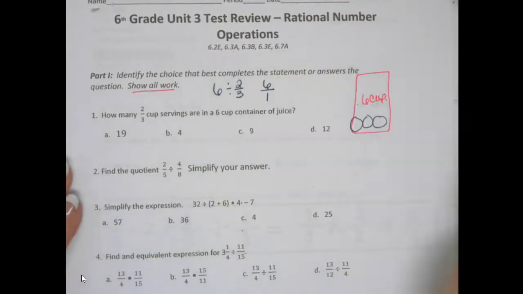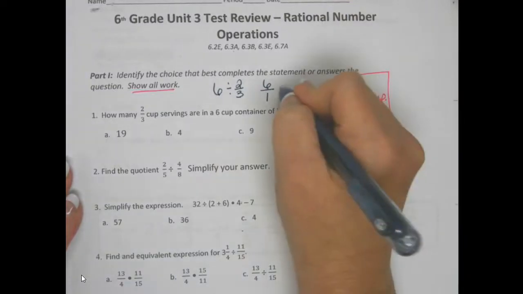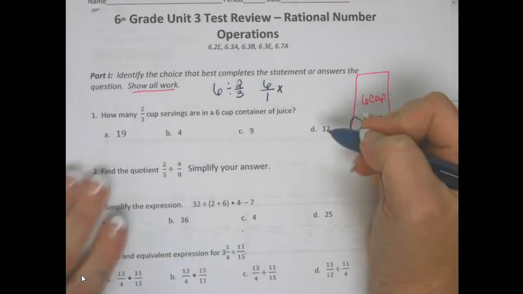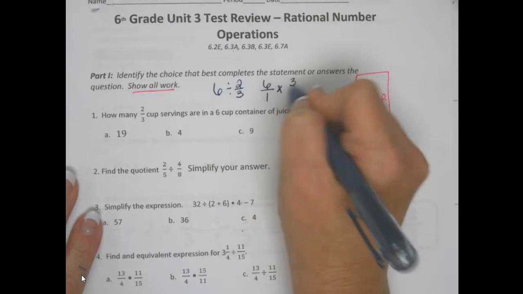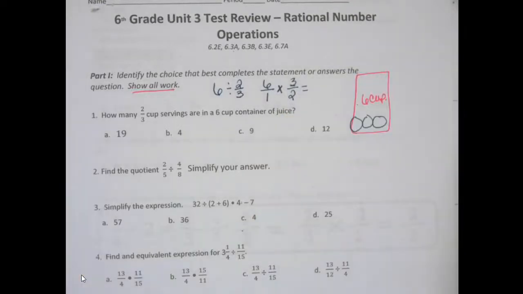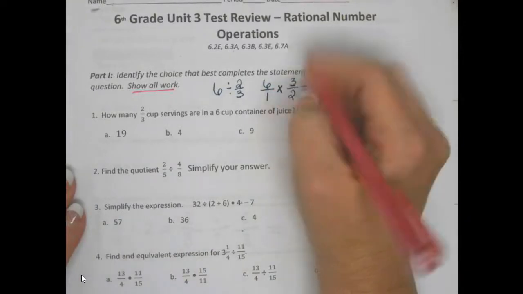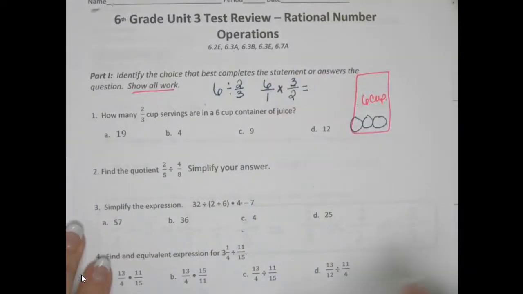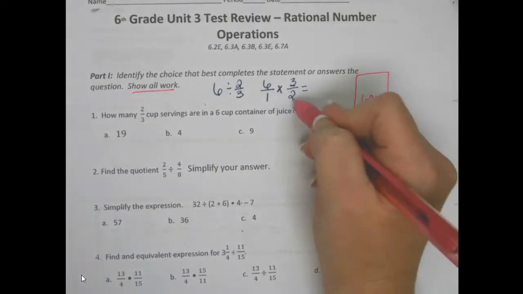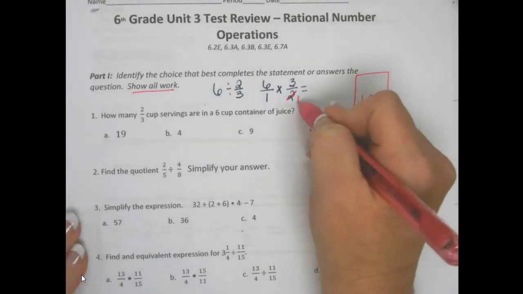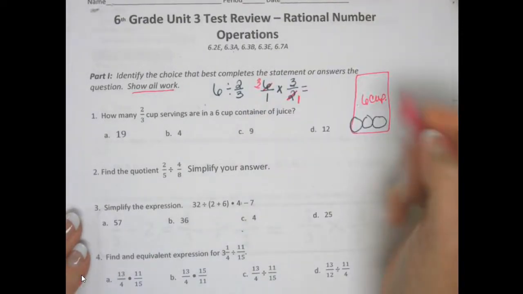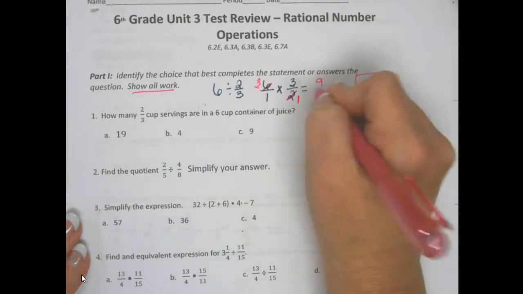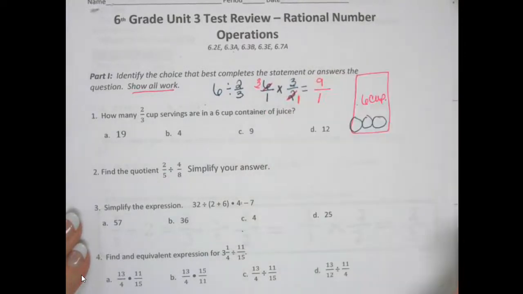I put 6 as a fraction. And since I'm dividing, I'm going to multiply by the reciprocal. 6 over 1 times 3 over 2. I can cross simplify. 2 divided by 2 is 1. 6 divided by 2 is 3. 3 times 3 is 9. 1 times 1 is 1. So my answer is 9.